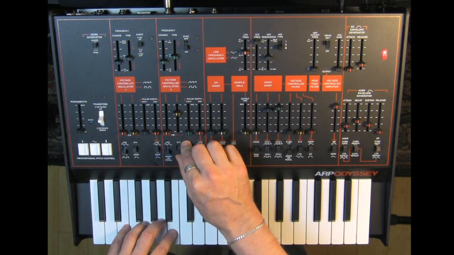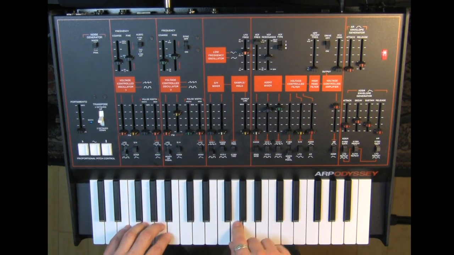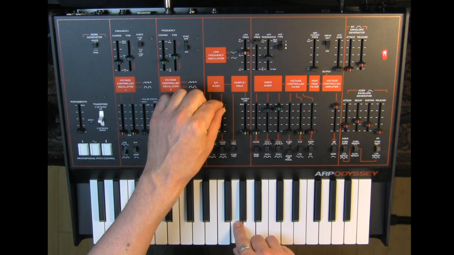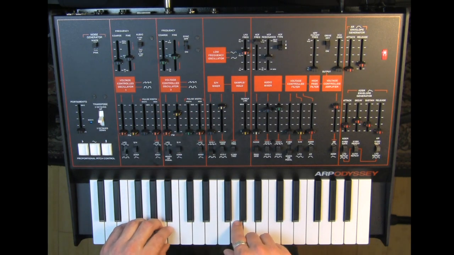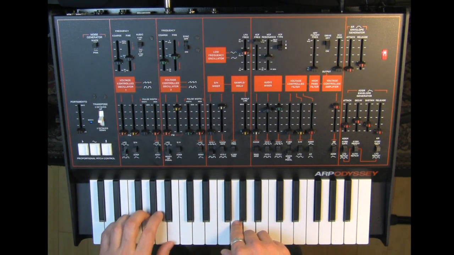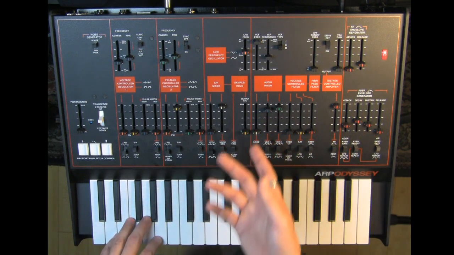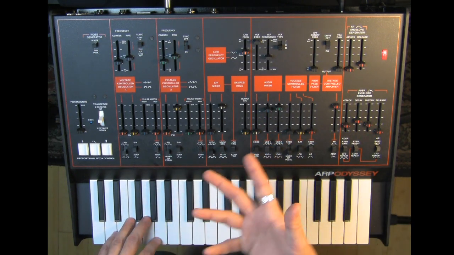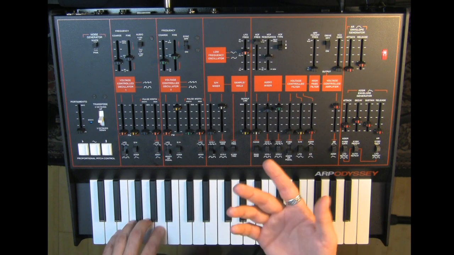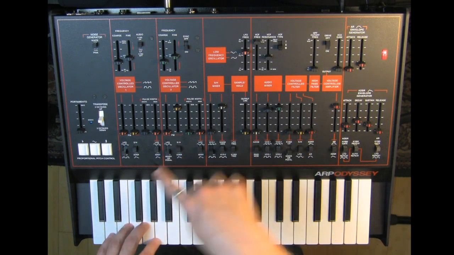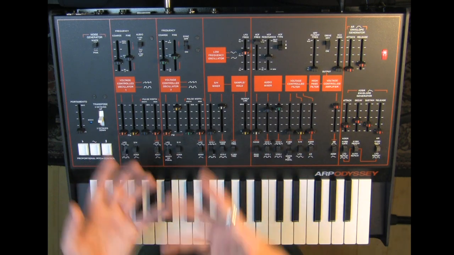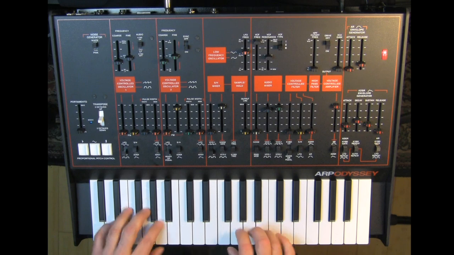You can also use sample and hold to do it. So sample and hold is changing the frequency of Oscillator 2, and Oscillator 2, while this is being done to it, is still trying to restart its waveform each time that Oscillator 1 restarts its waveform. So that's the cause of this interesting effect.